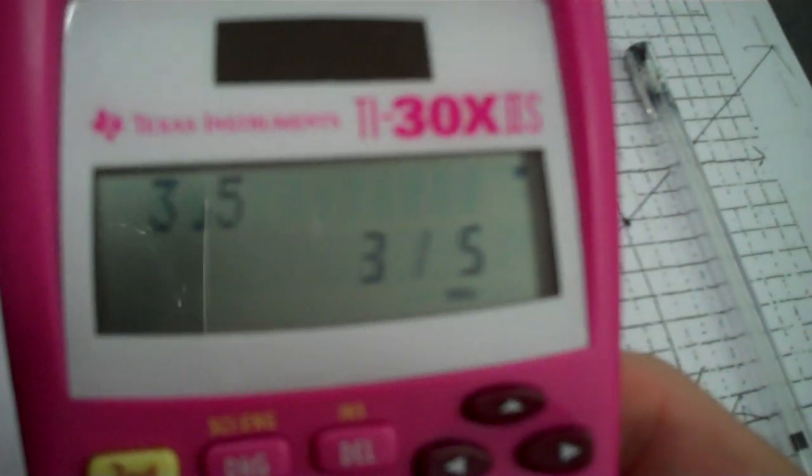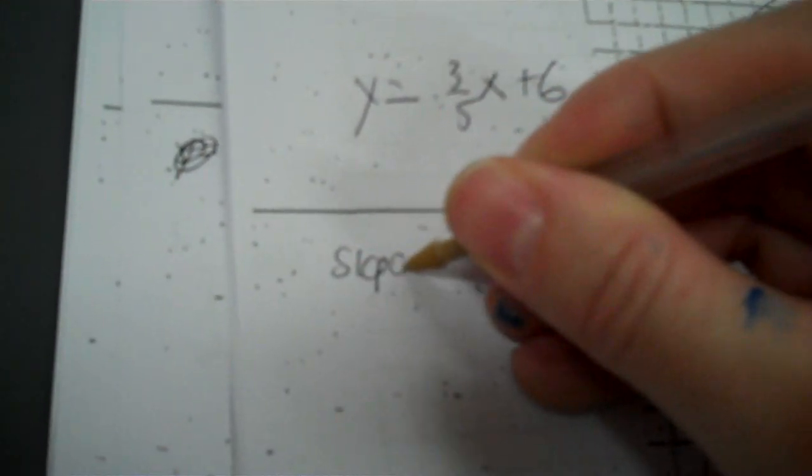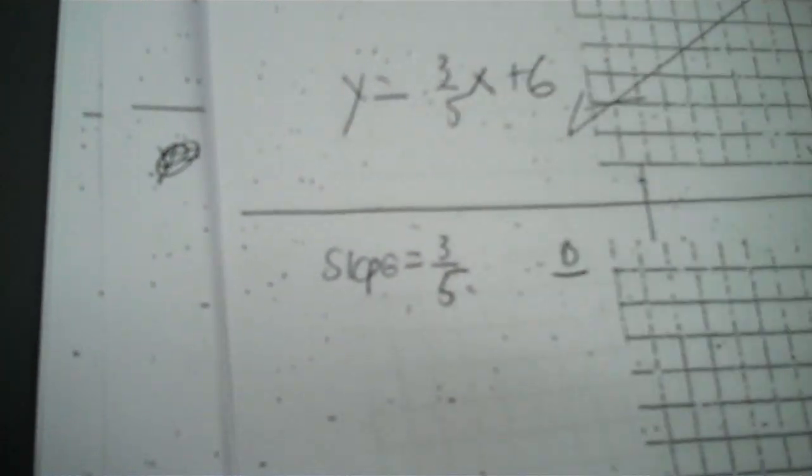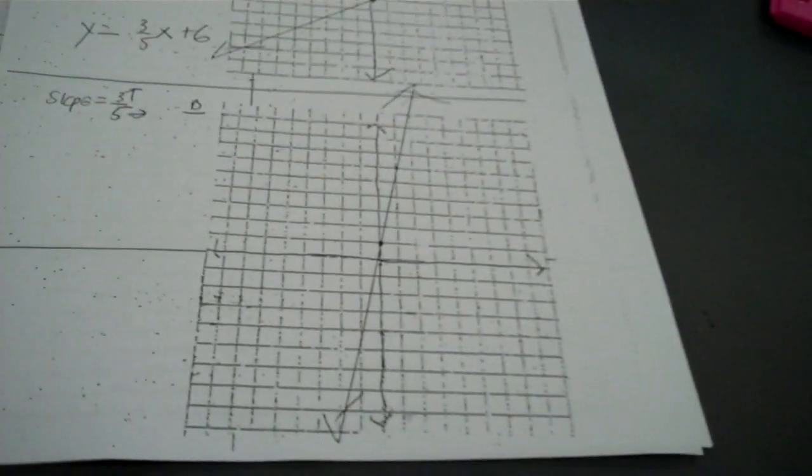So 3 divided by 5 is a decimal, so I go 3 ABC 5, because when I'm dealing with slopes, I want to see the fraction. That'd be 3/5 x. And 30 divided by 5 is 6. So my slope, I know, is now 3/5. So that's up 3, forward 5. So which line is up 3, forward 5? Oh, I think it's A. So A is the answer. I don't even need to look at the other ones.